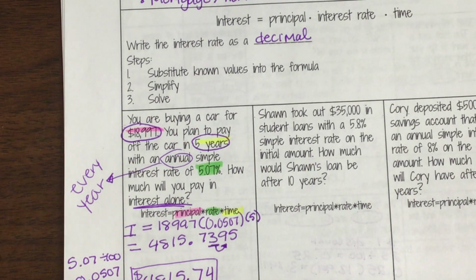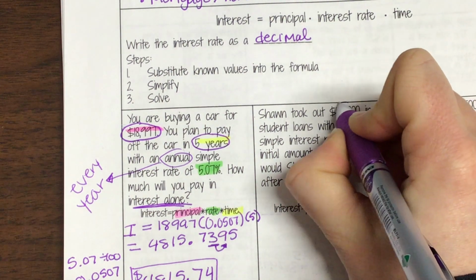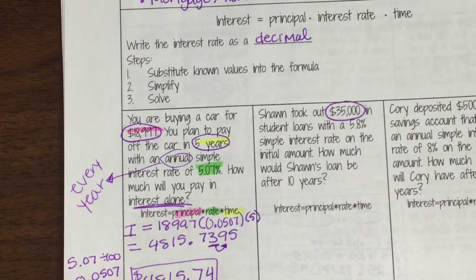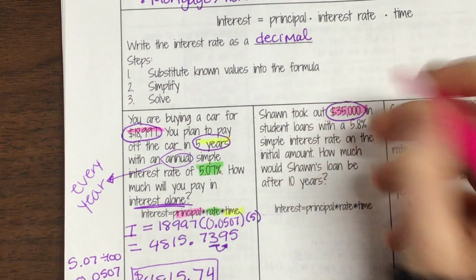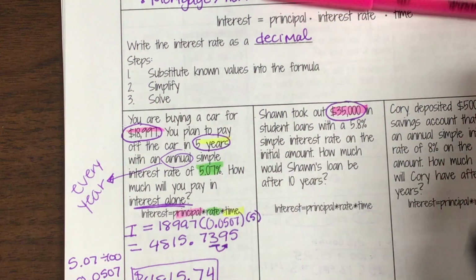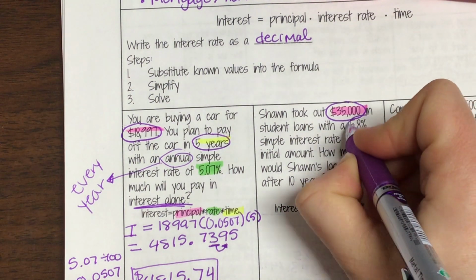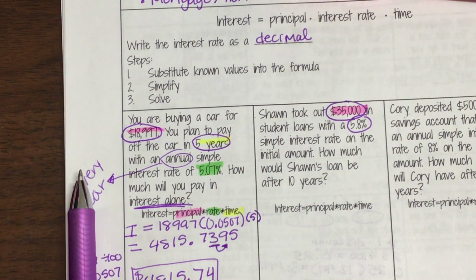Sean took out $35,000 in student loans with a 5.8% simple interest rate on the initial amount. How much will his loan be in total after 10 years? Okay, so I'm going to circle my important numbers. $35,000 with 5.8% interest rate.